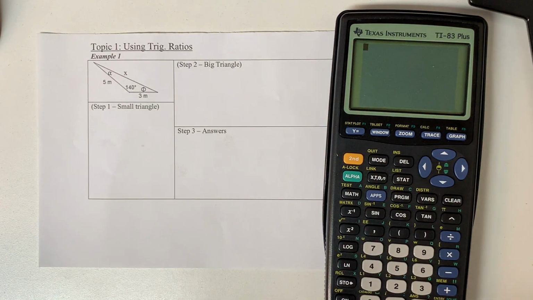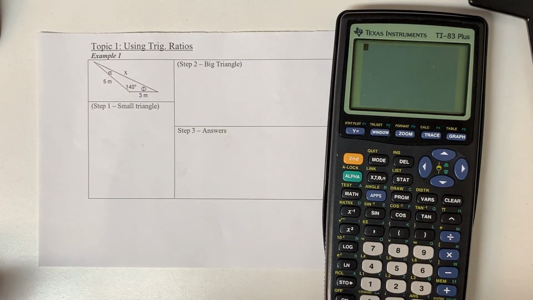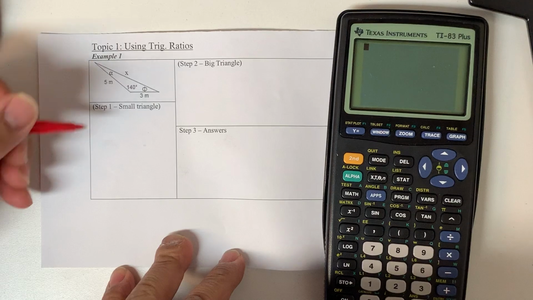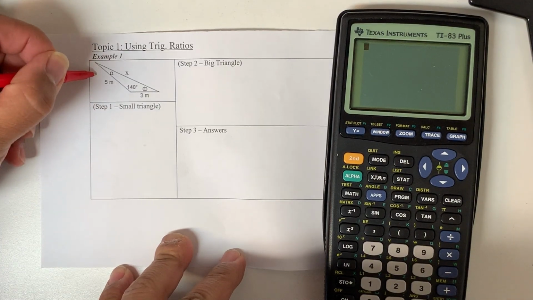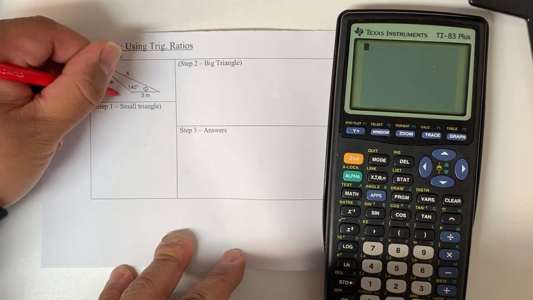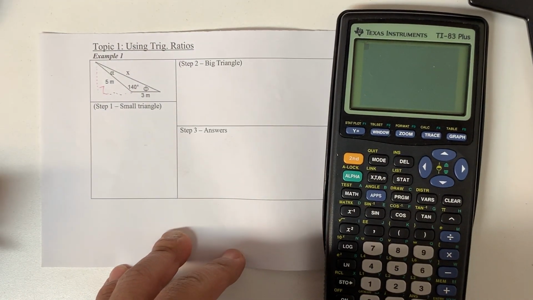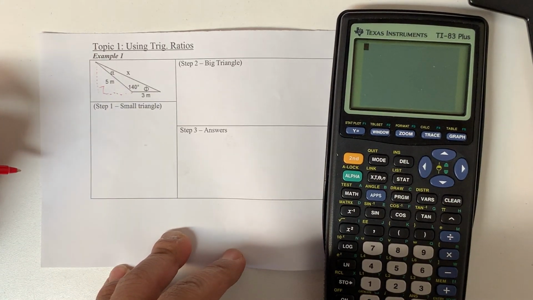Okay guys, this video is going to help you use trig to solve for 3 missing measurements of this non-right triangle. First step is to draw down your altitude, technically your height, of the right triangle that's going to be used, because you can only use trig functions with right triangles.